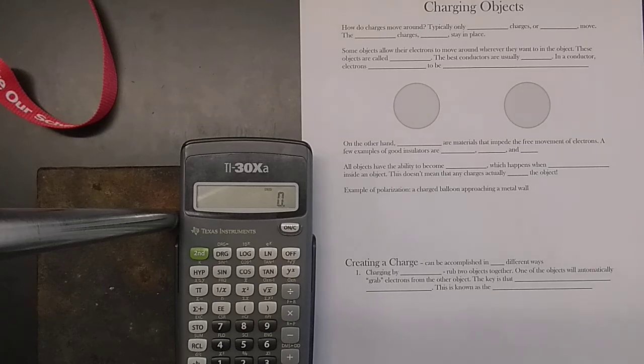Okay, welcome to a video on how objects acquire charge and just the nature of charge in general. We spent the last video talking about electric charge, and actually that was more of a nature of charge video. One of the things that we discussed was how electric charges move around, or specifically what type of objects or electric charges move around.